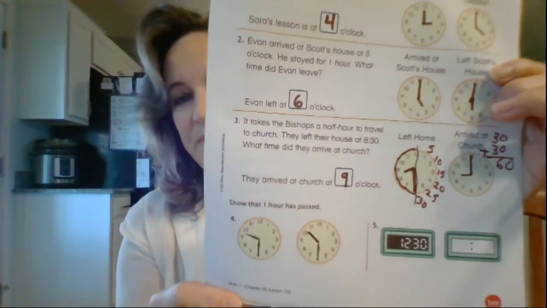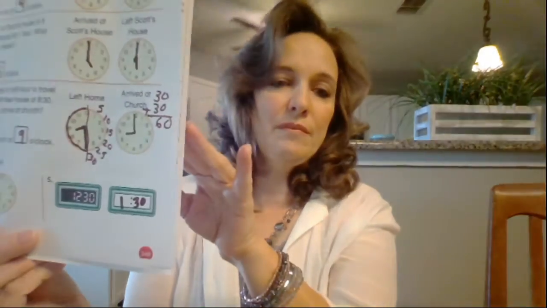All right, look at number 4. It says show that 1 hour has passed. All right, so it's on 30, and so it's 9:30. If we count 1 more hour, it will be 10:30. All right. The digital clock's very easy. From 12:30, count forward 1 hour. It will be 1:30.